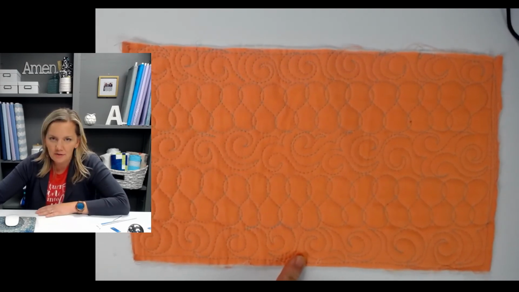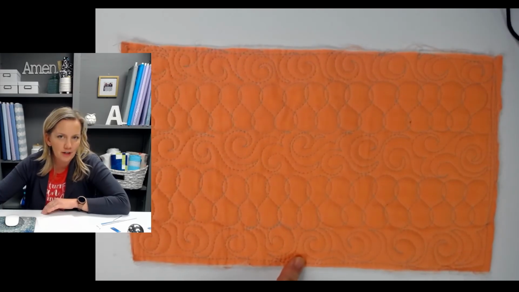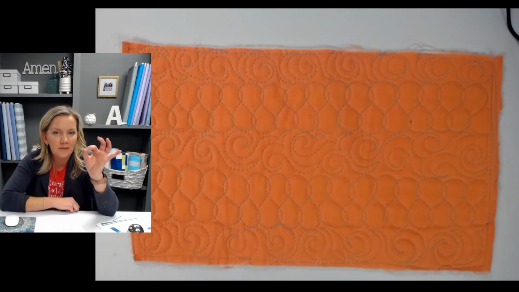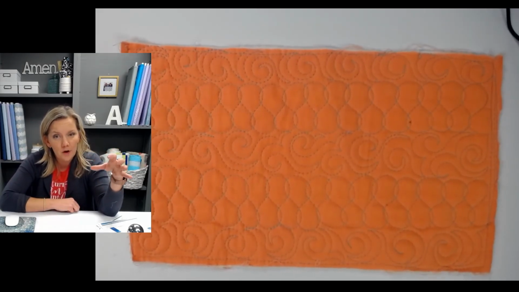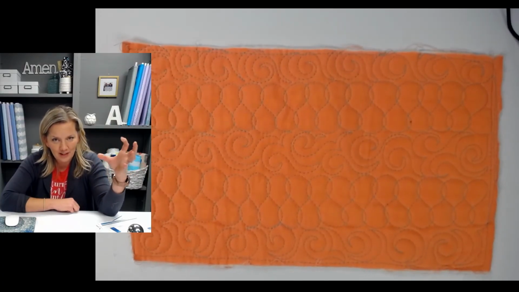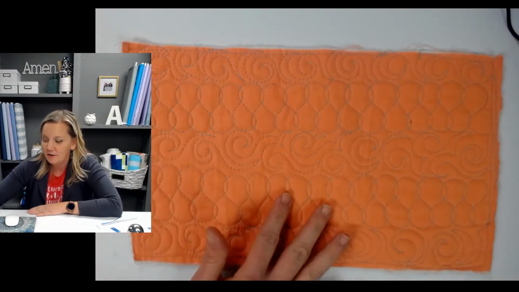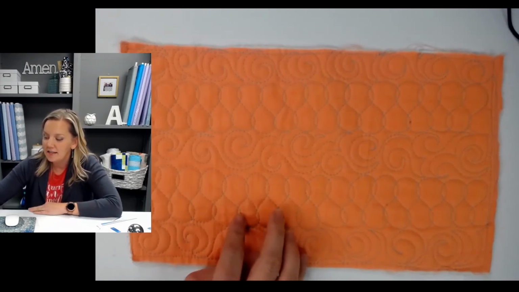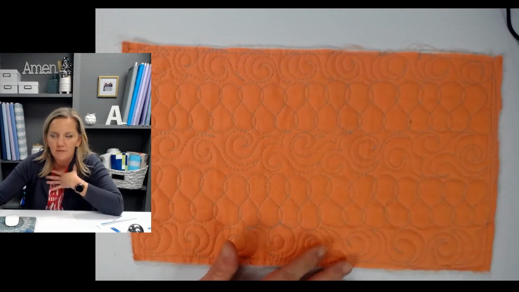But if I absolutely have to use a thread that's darker on a lighter fabric, which sometimes happens, maybe most of the quilt is medium, but there's pops of lighter colors, I know the quilting is going to show up a little bit more. I'm going to pick designs that don't have a lot of backtracking or thread buildup, because that's going to draw attention to it. So even though this is darker thread on a lighter fabric, they're still close in value. It's pretty close. And none of these designs have backtracking, so it's going to help keep it from distracting.